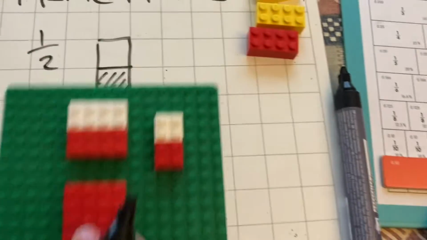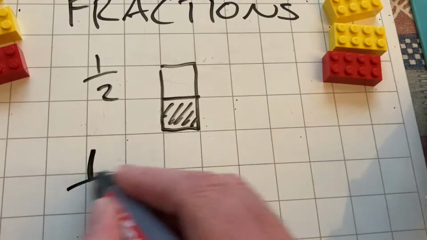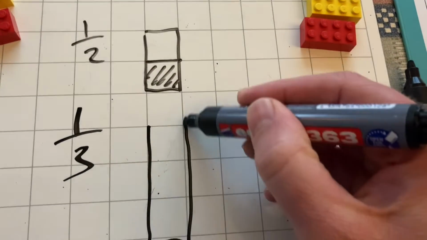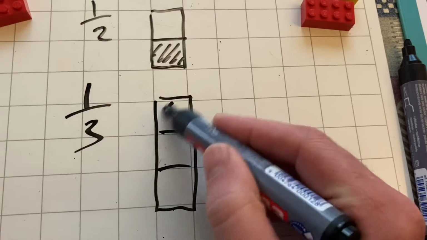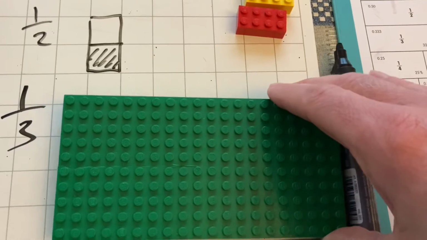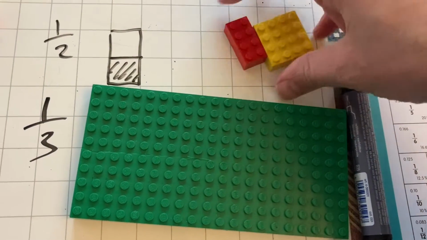Let's try one other shape. Let's try 1/3. And again, I can write a fraction. I can quickly draw 3 squares there and just shade in a third. What I like to do is use some Lego to demonstrate that same concept.